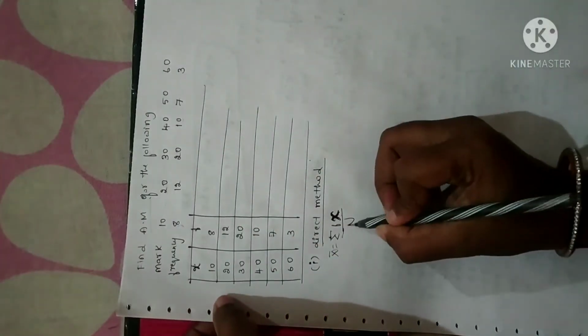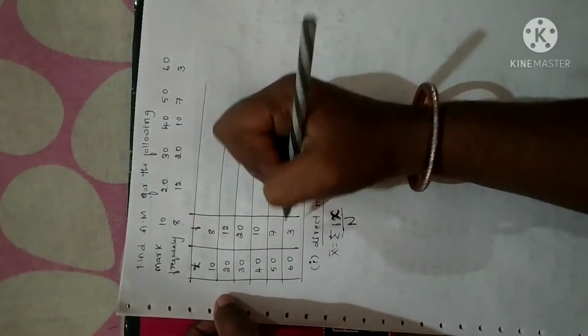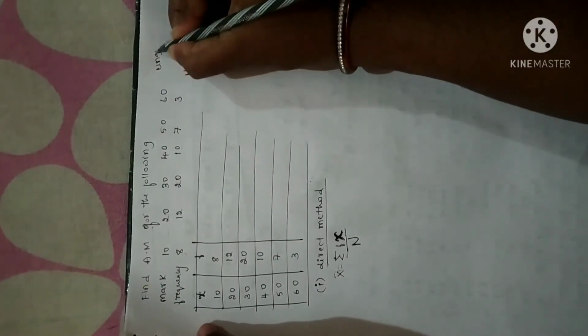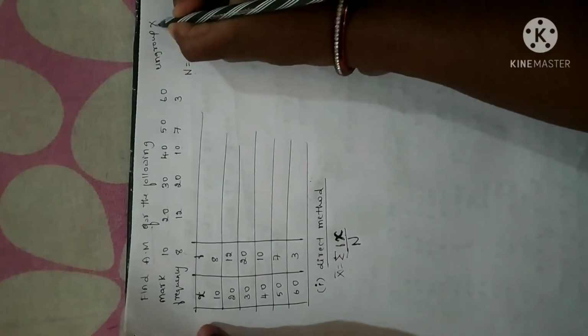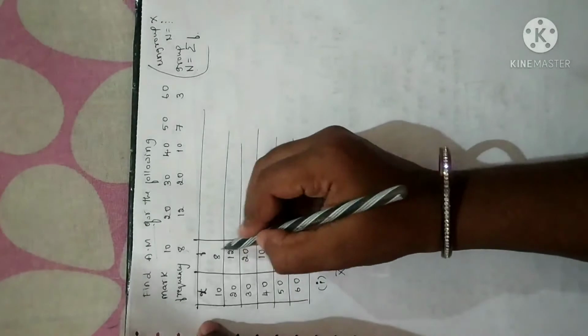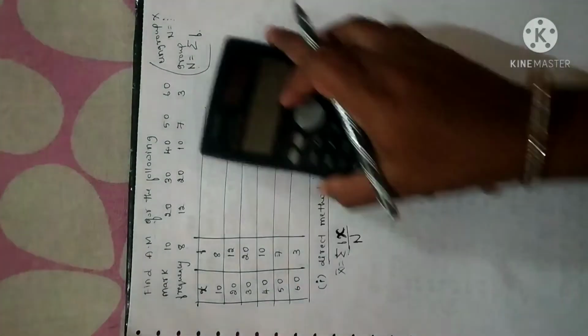Now in the previous problem, n is none other than the number of data given, but in what we say grouped data, remember n stands for sigma f. In the sense, n is the total addition of the f column. I am telling you once again, in ungrouped data, we have only x values where the n value will be the number of elements. Whereas in grouped data, n will be sigma f. That is, you have to add all the values of the f column. So let me add all these values. So what are you going to get?